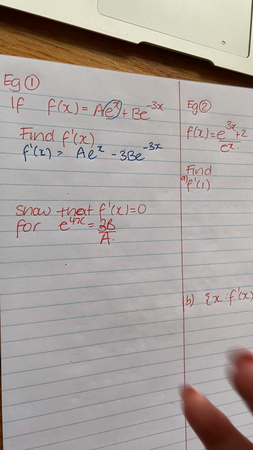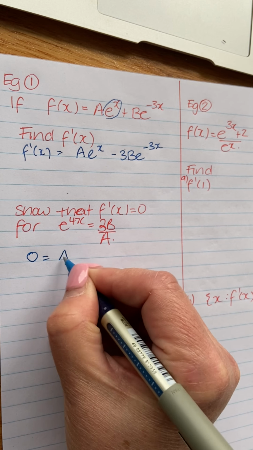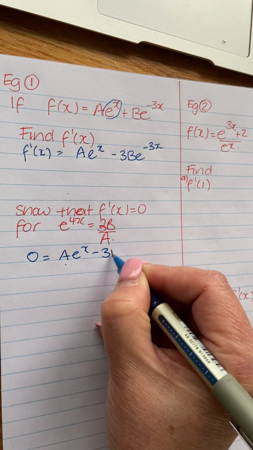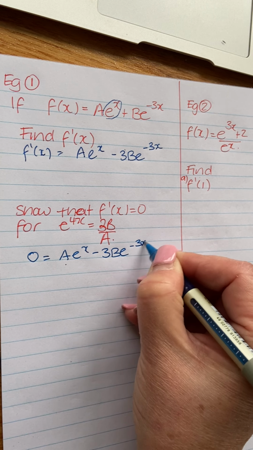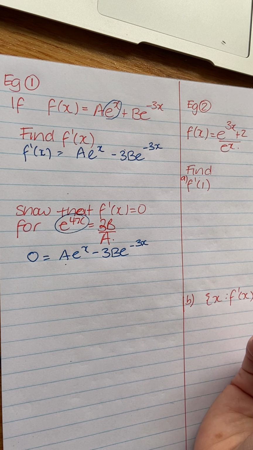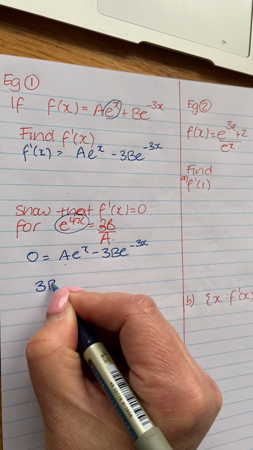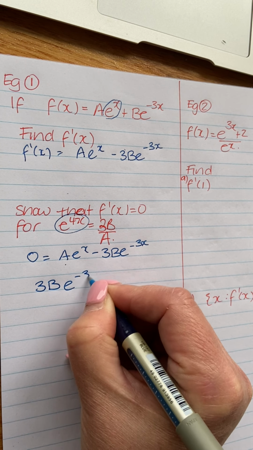All right. So again, we haven't seen it before. Let's have a look. F dashed x equals 0. 0 equals a e to the x minus 3b e to the minus 3x. So I think I'll try and get an e to the 4x on its own. I don't know. I'm just going to take a guess and take this over here, because that seems like a pretty sensible thing to do.